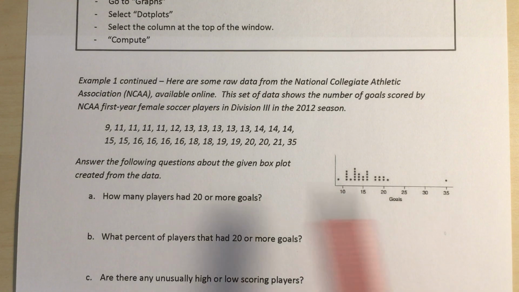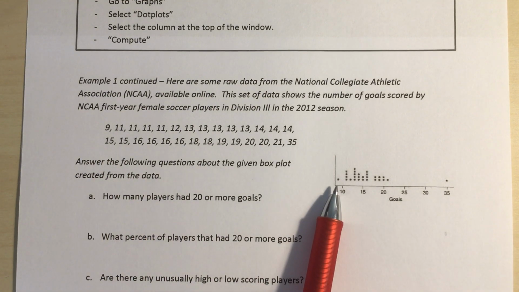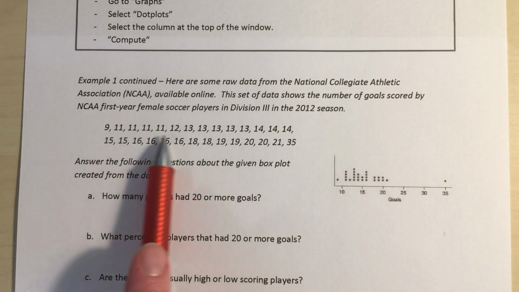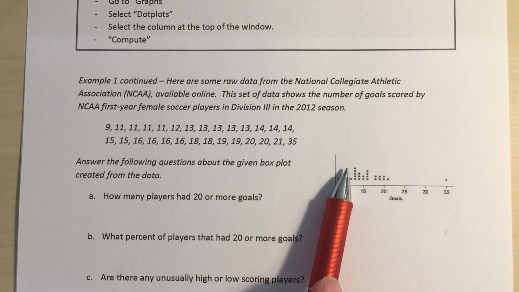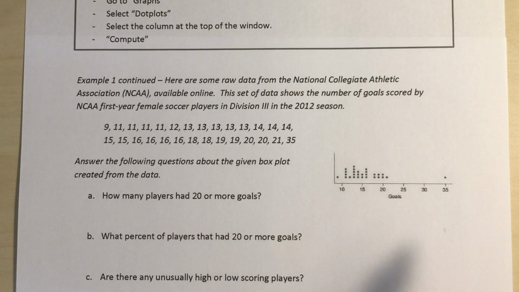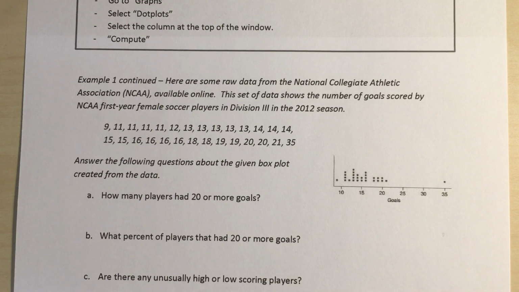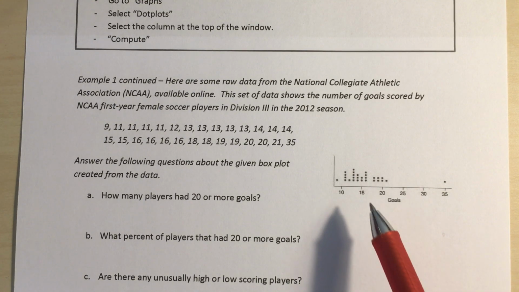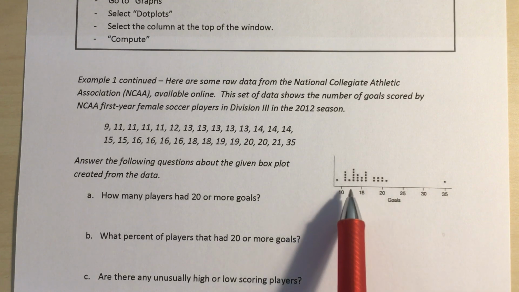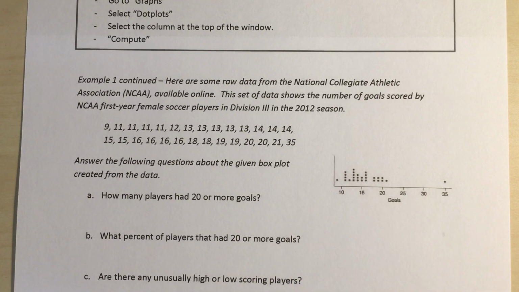Right, so there's one person that had 9 goals, right there. We have 4 people that have 11 goals. Those are those 4 dots stacked vertically there. So we get an idea of our frequency by how high these different columns go. When we're looking at these, how high each little stack is indicates how many different players had that many goals.